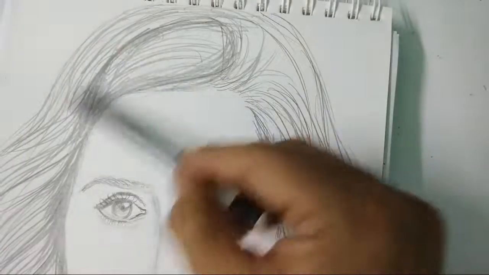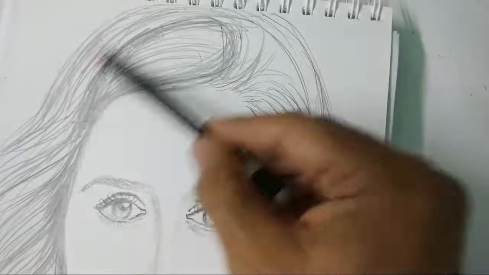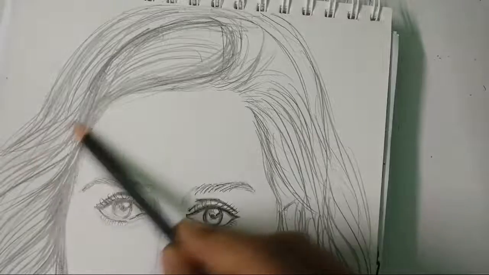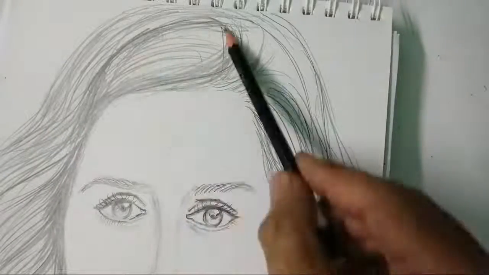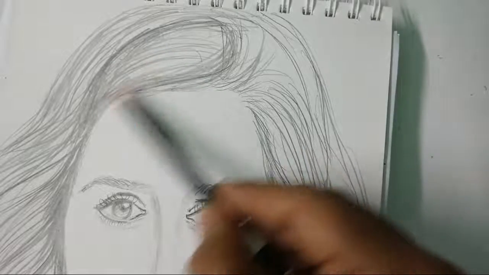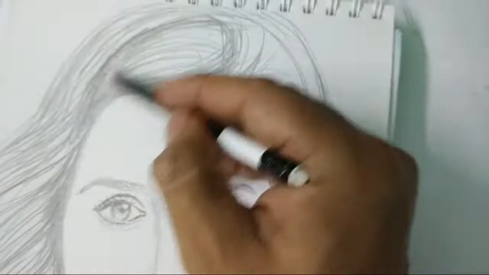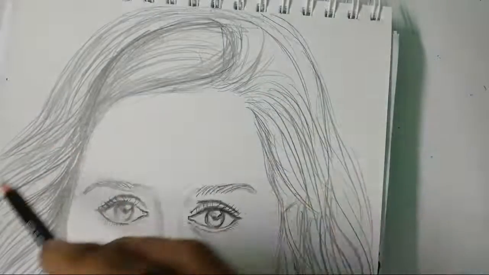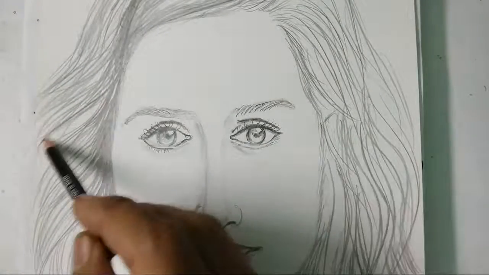And now over the pencil marks which I have labeled, which I did earlier, just move the pencil softly. I am showing you a fast way. If you want to know more detail, then check the video of shading the hair. You will understand how you give shade to the hair also.